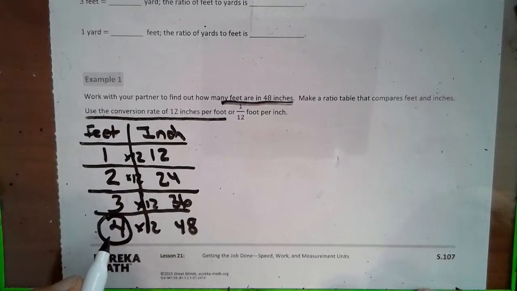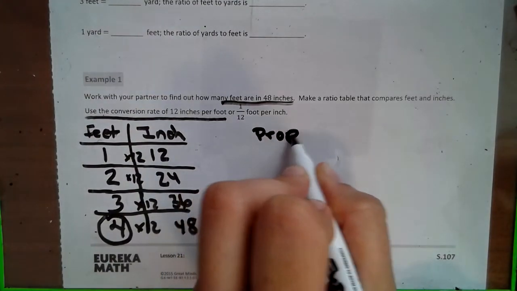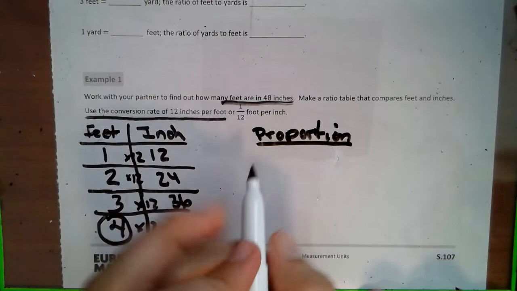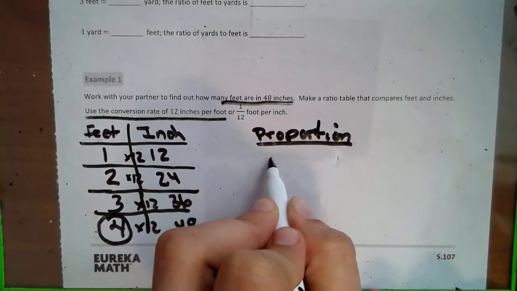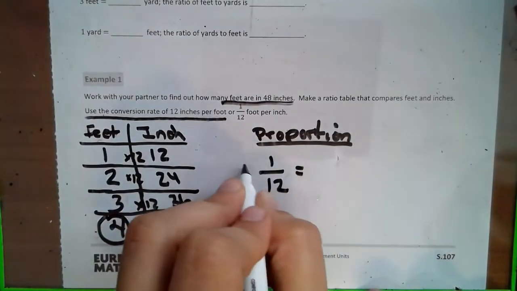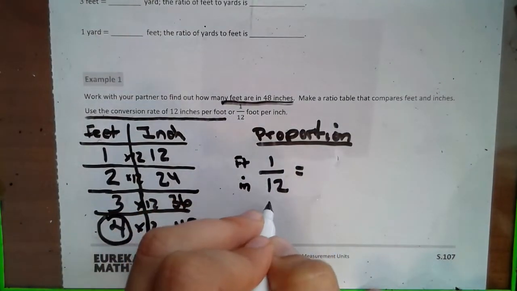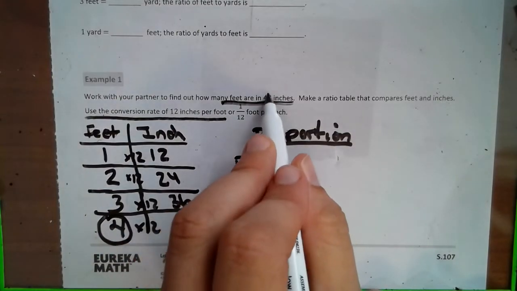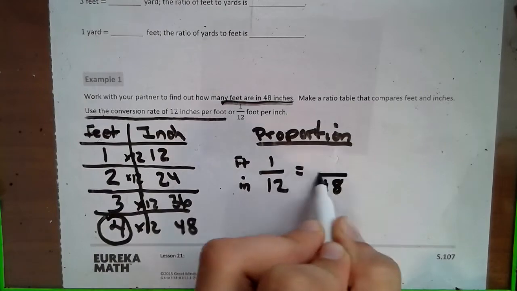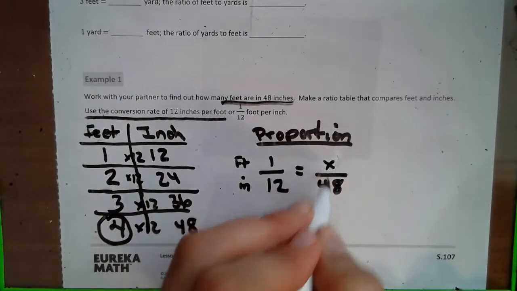Another way that you do this, it's called a proportion. The proportion method is really pretty cool. So we know that the conversion is 1 to 12. So we have the foot to inches. 1 foot is 12 inches. And the other piece of data we have is the 48 inches. So the inches are on the bottom. So if we go feet to inches, feet to inches, we're missing a piece here.